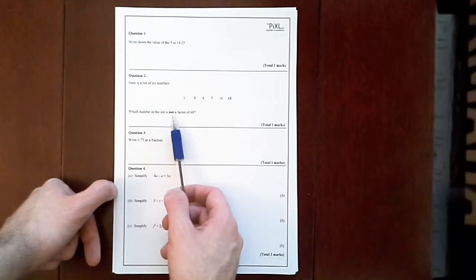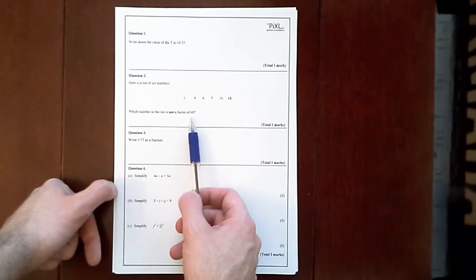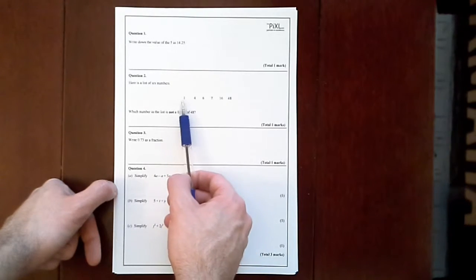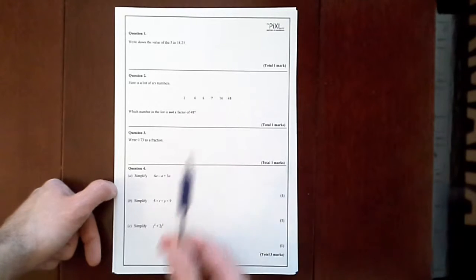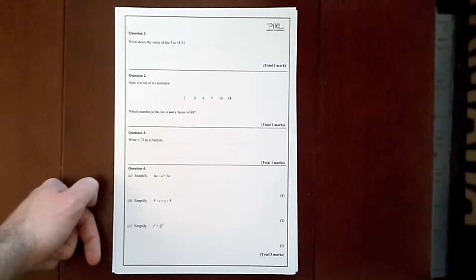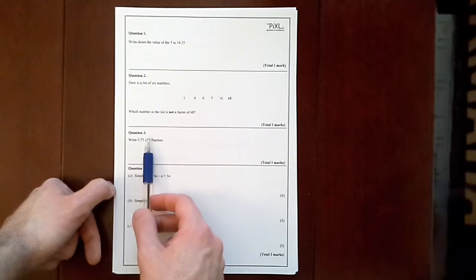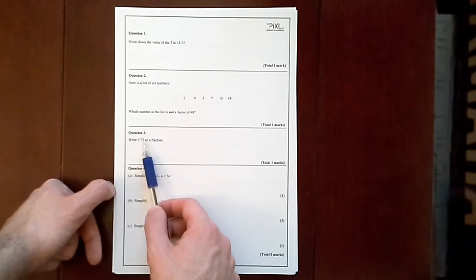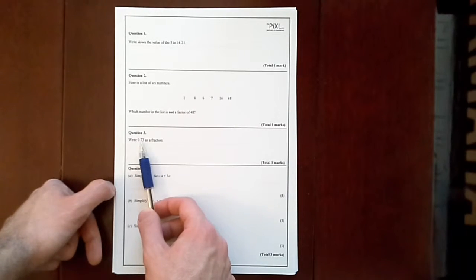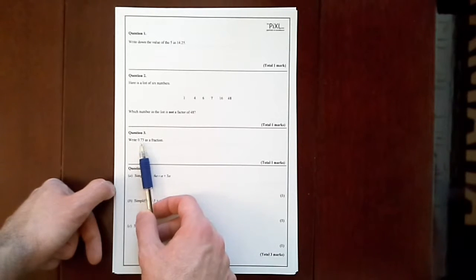Question 2, which number in the list is not a factor of 48? Well, I would just go through and see which ones you think aren't a factor of 48. Question 3, 0.73 as a fraction. It might help to think about 0.73 as 73%.